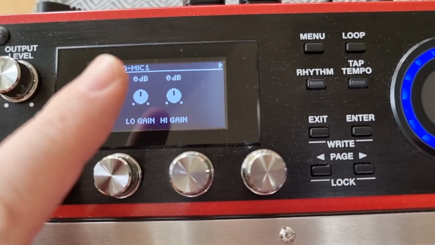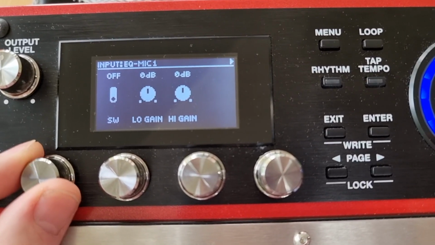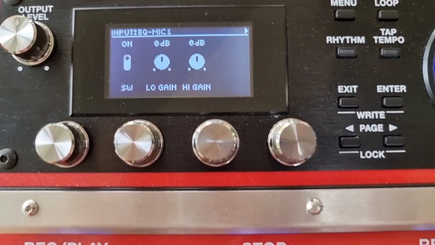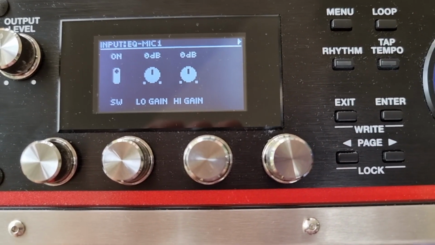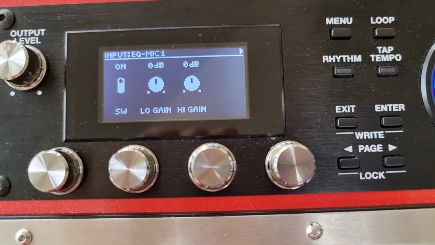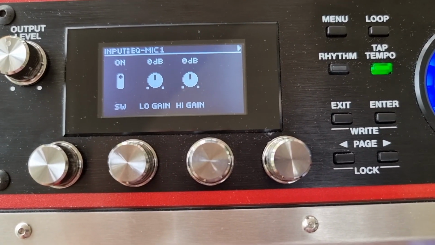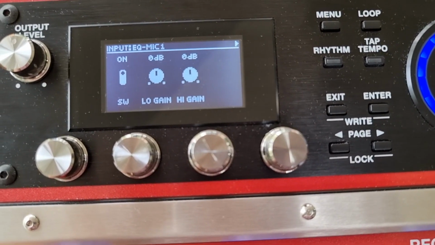So in this case we're on mic 1. So do I want any EQ being applied to mic 1? First of all, I will turn it on. Next to that we've got low gain. So what I'm going to do is run through things as simply as possible. I know that a lot of us probably understand a few of these settings anyway, but let's just go over things as if we're all complete beginners.